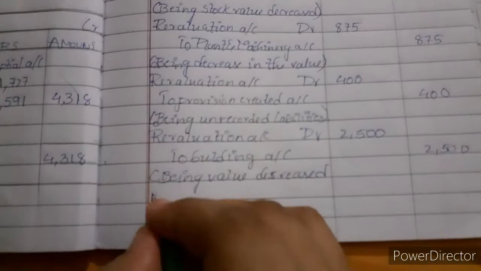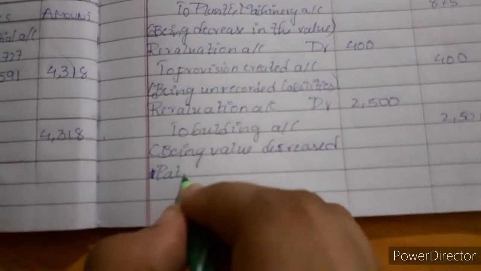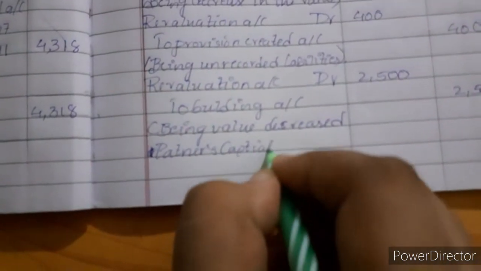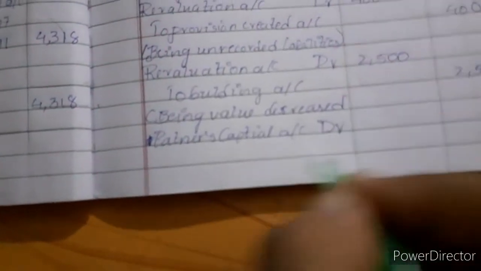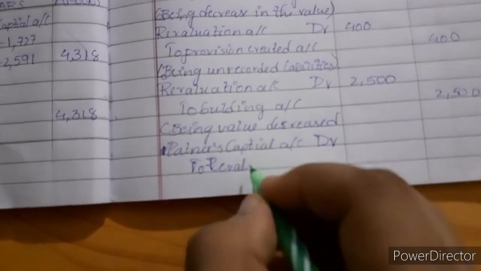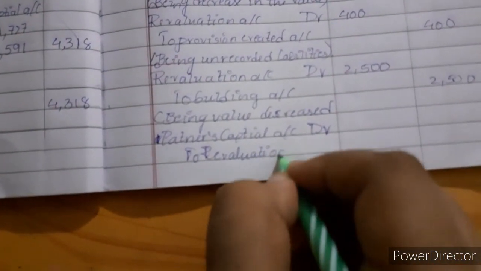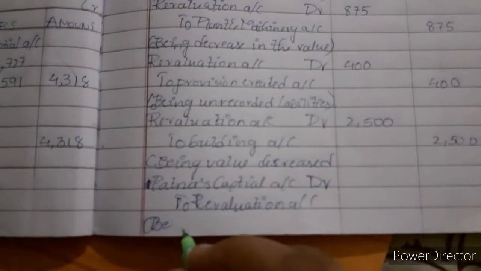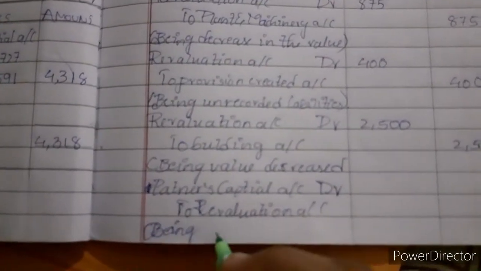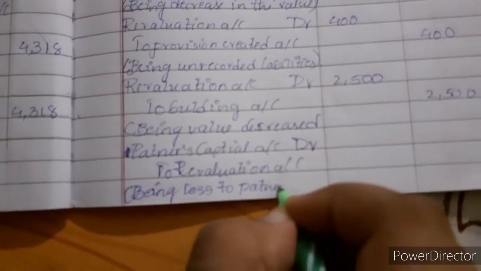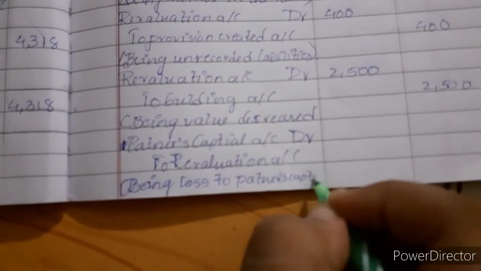We should also write journal entries: partners capital account DR to revaluation account, paying loss to partners capital.